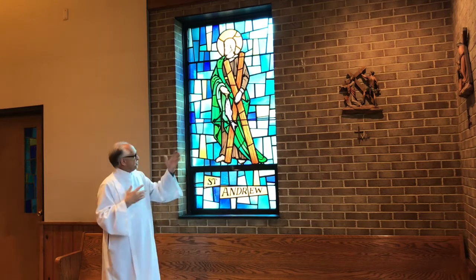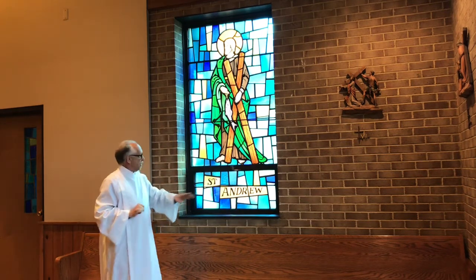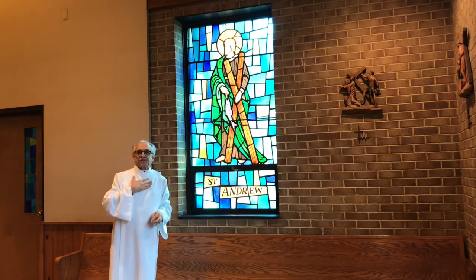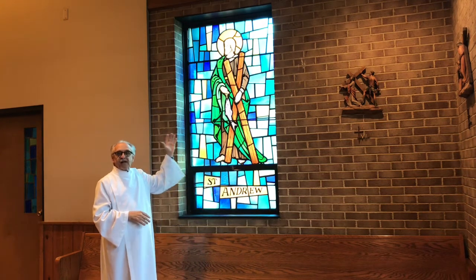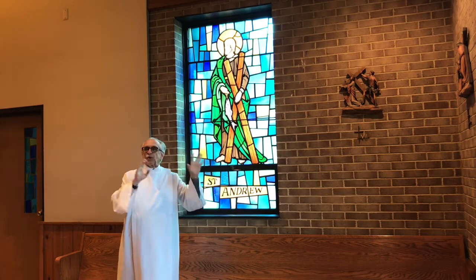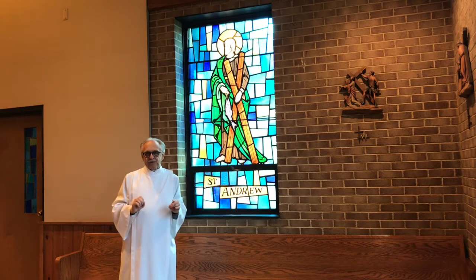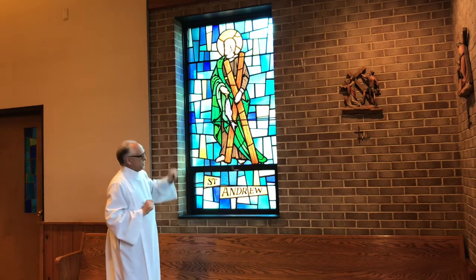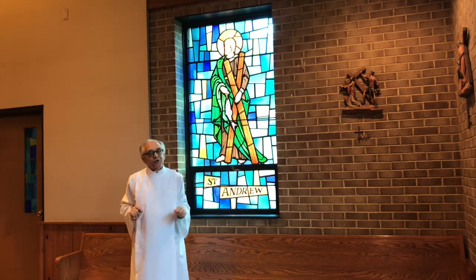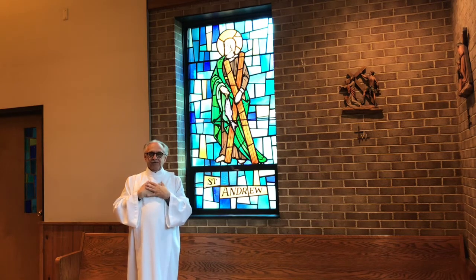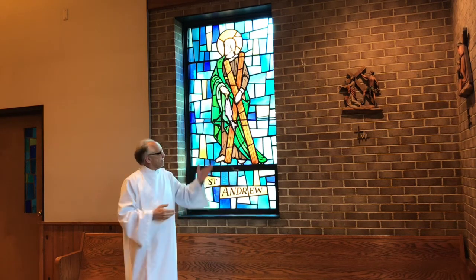My connection to this window is a little different. When I see St. Andrew, I think of one other person. My sponsor at confirmation, my cousin Andrew. Cousin is a very strange way of looking at things. He was older than us by a number of years. But he was a guide for me. So whenever I see this Andrew, I think not of Father Cogan, unluckily, but I think of my Andrew Hahn. And I think about his example for me in my life.